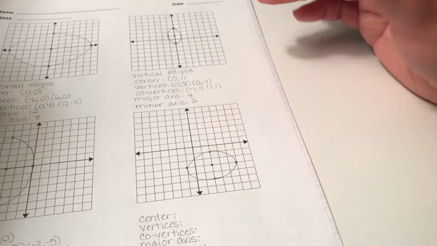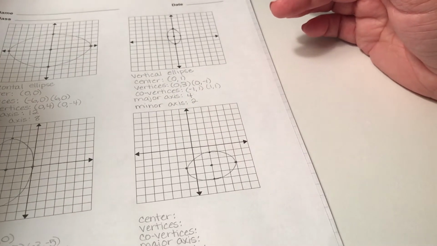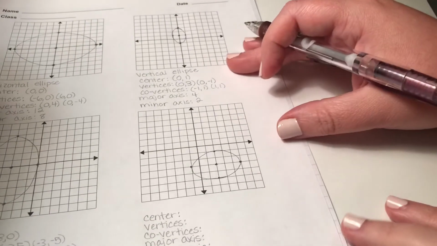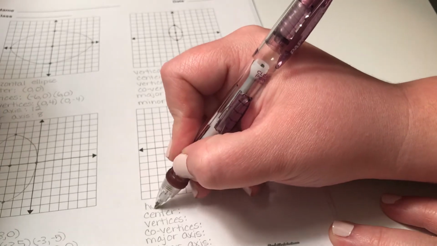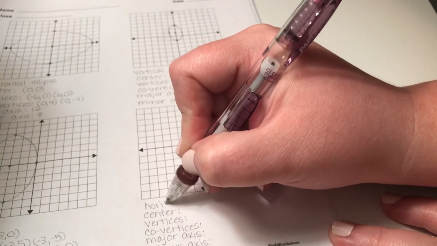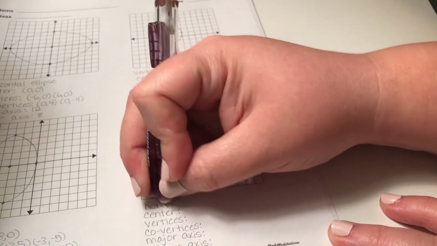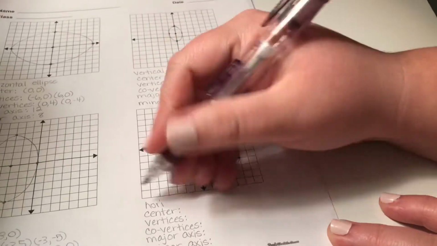All right, so that was a vertical one. Let's look then at a horizontal one. All right, so for our horizontal tiny ellipse here, I need to go ahead and let myself know horizontal, can't write sideways.